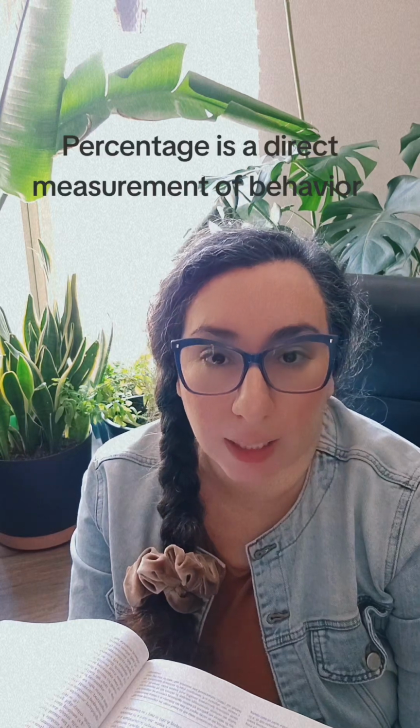Moving on to derivative measures, we have percentages and trials to criterion. So I'm sure you'll come across percentages in your career and you will use them time and time again. So percentage is just 5 out of 10 opportunities would be 50%, right? 1 out of 10 opportunities correct would be 10%. So we're just trying to figure out the percentage that this individual is able to independently complete a task.